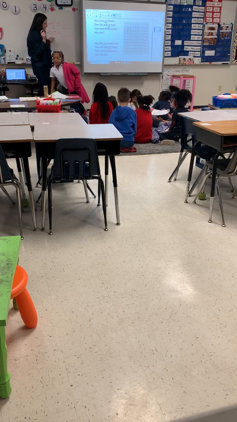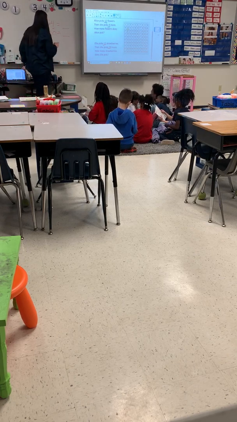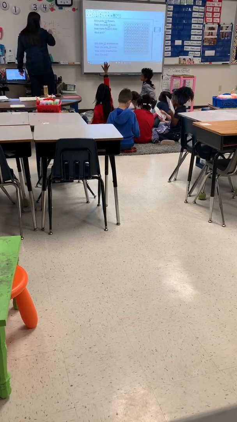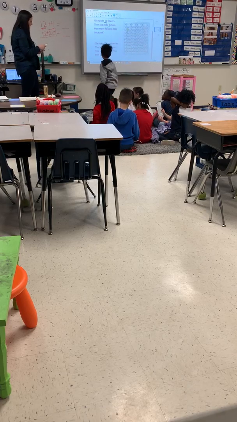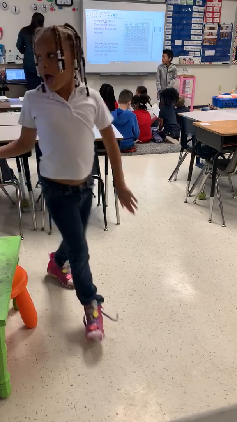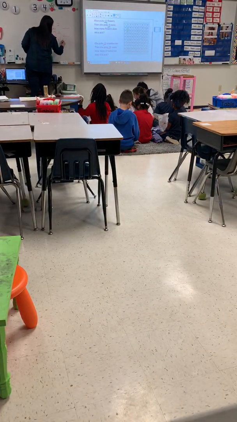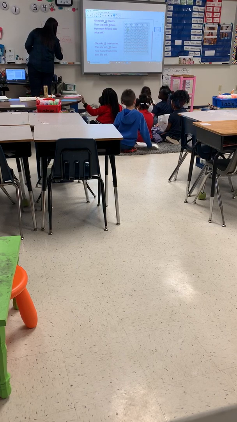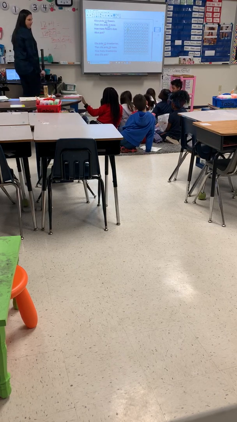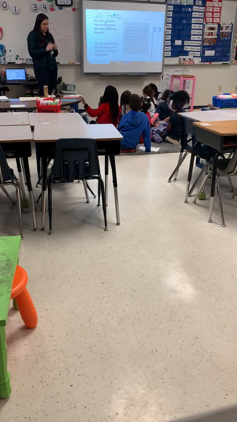Jeremiah, how many tens are in 20? 2. So, if we drew a T-chart and had tens and ones like we've been doing, and put the number 20 in this chart, we have 2 tens and 0 ones.